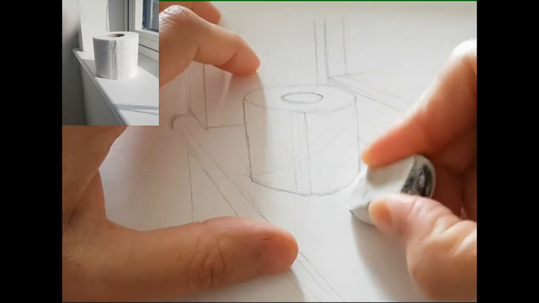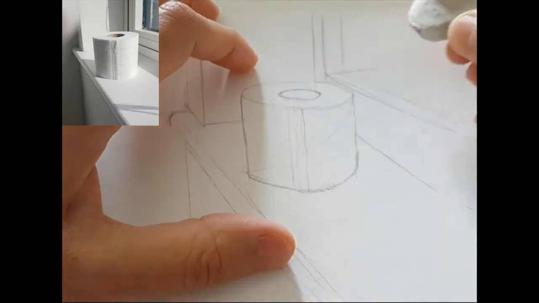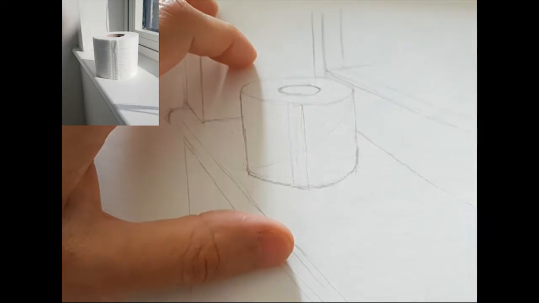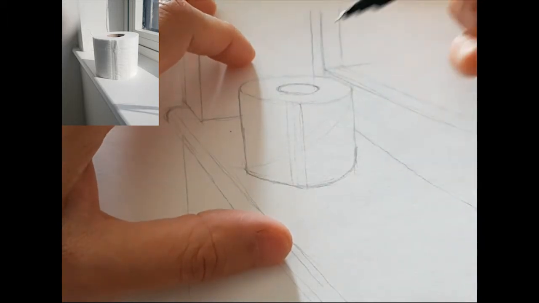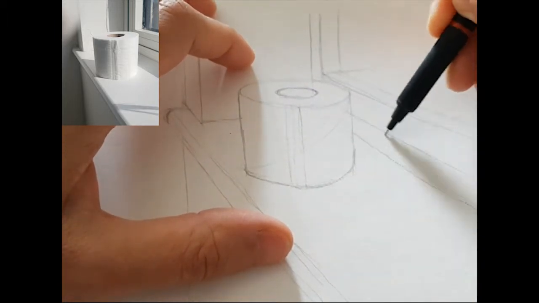Just as a reminder of how important it is to use very light lines on your page, it'll make it easier for you to erase these lines when you make a mistake, as I did.